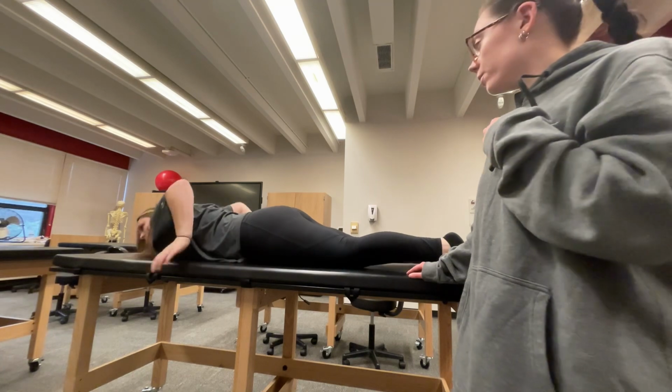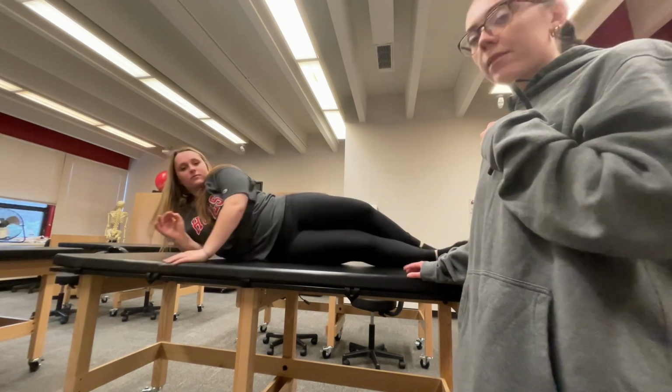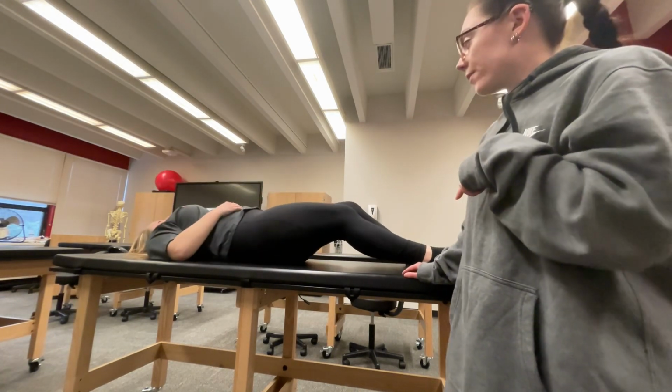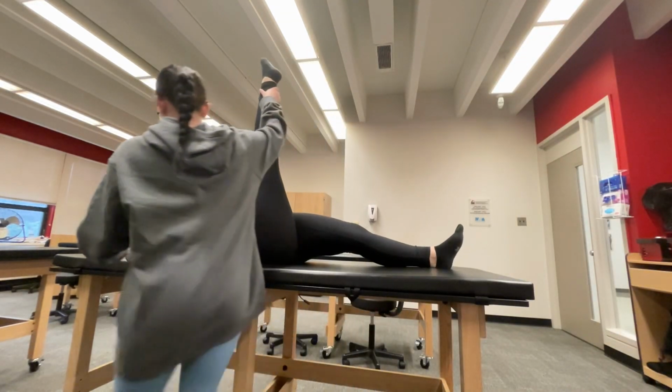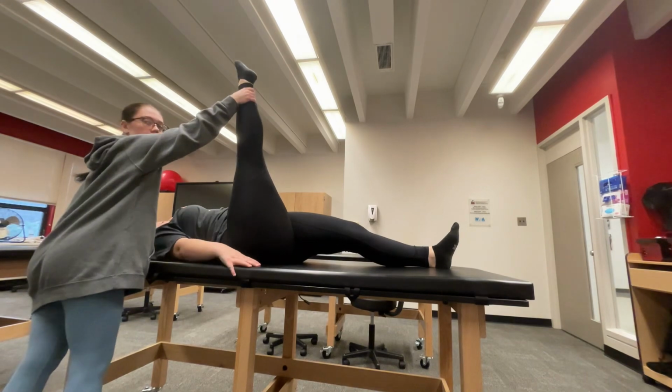And then to stretch this muscle, you're going to have them flip onto their back, and then they're going to flex at the hip, and then you're just going to push them into a hamstring stretch.